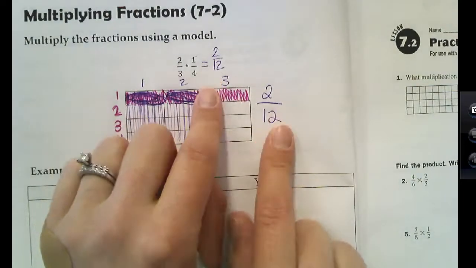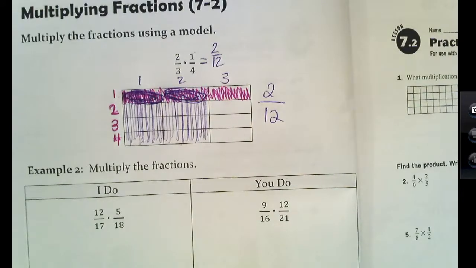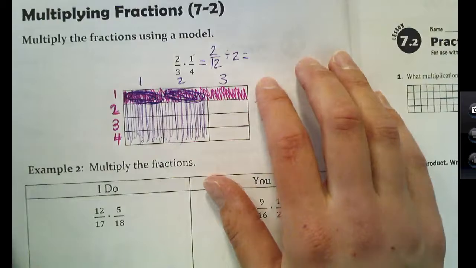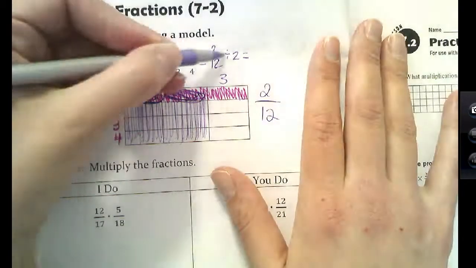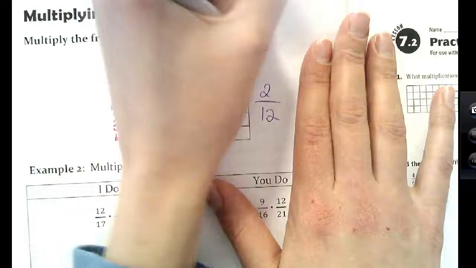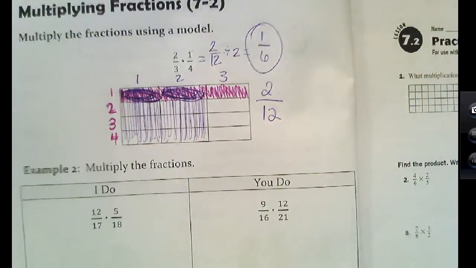Yeah. Now there's one piece that I'm missing. What am I missing? Because 2/12 is not my answer. Who thinks they could raise their hand and tell me what's missing? We have to simplify. What are 2 and 12 both divisible by? 2. So let's divide by 2. 2 divided by 2 is 1. And 12 divided by 2 is 6. So it's 1 out of 6 would be your answer.